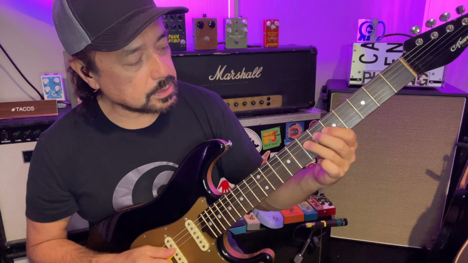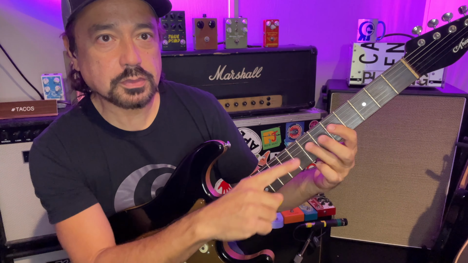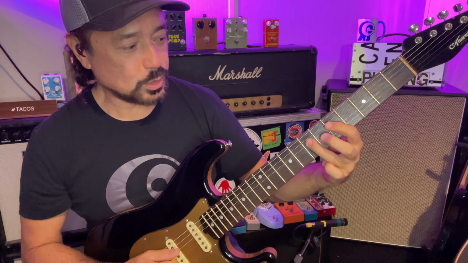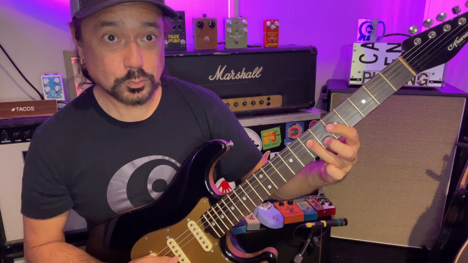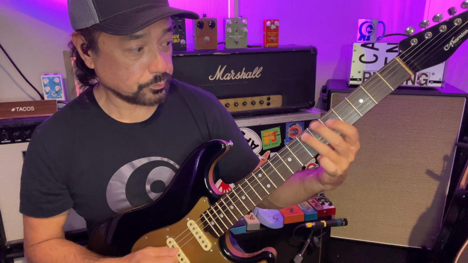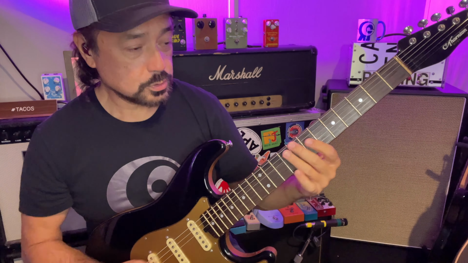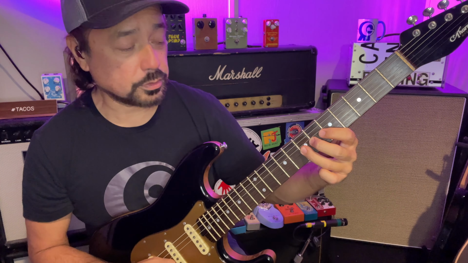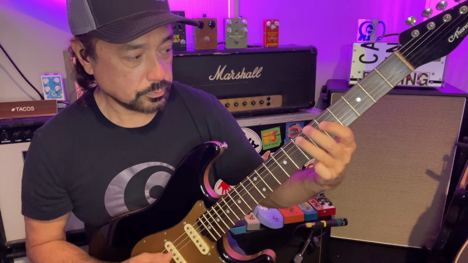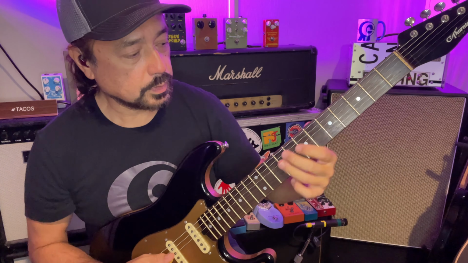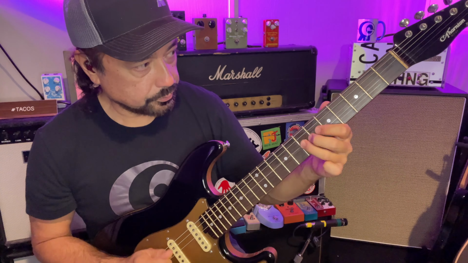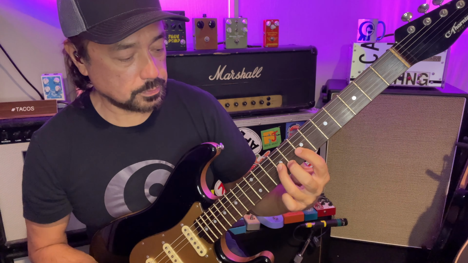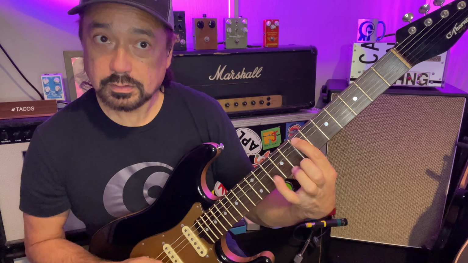Another way to think about it is wherever we have a root, a 5th is going to be right here. So we have a root, 4th this way, root, 5th this way. So there's 5 notes of the pentatonic scale right there. 5th, flat 7, root, flat third, and our 4th. Root, flat third, 4th, 5th, flat 7, 5th.